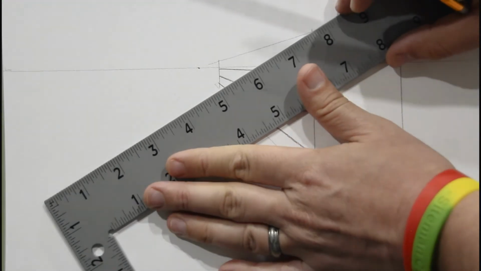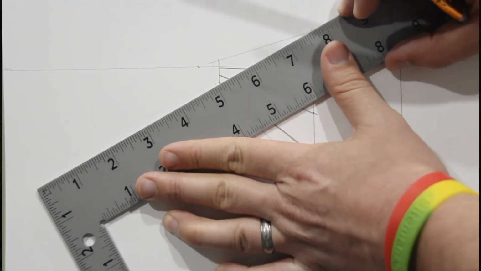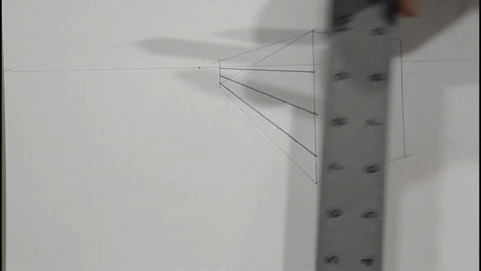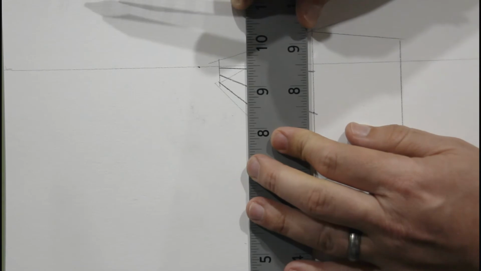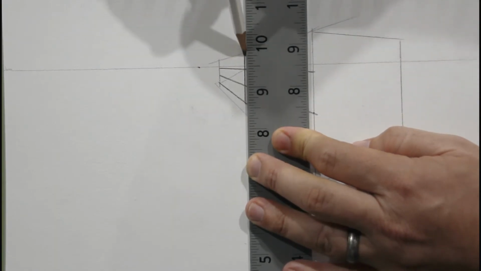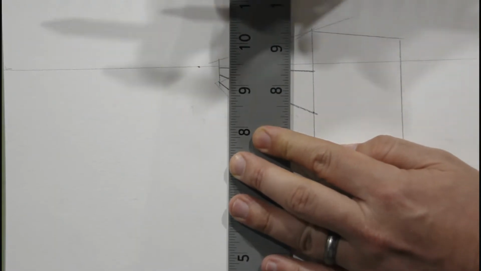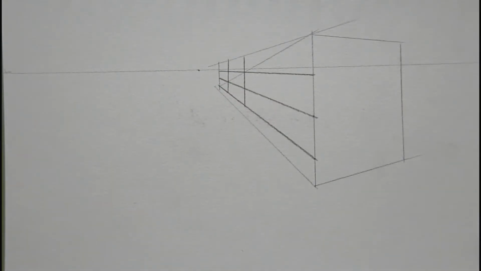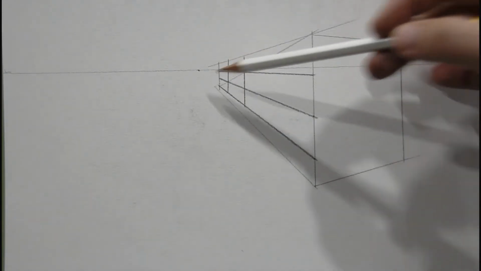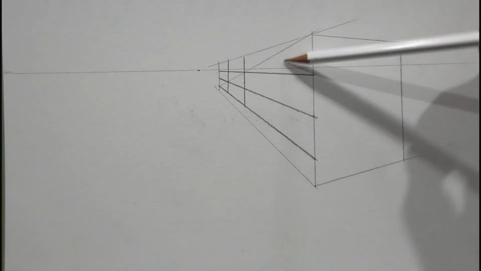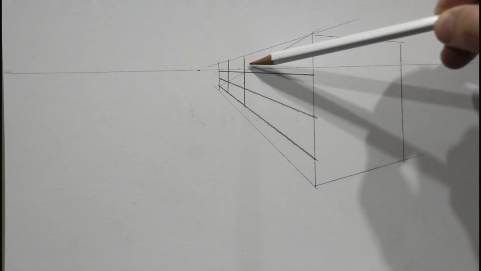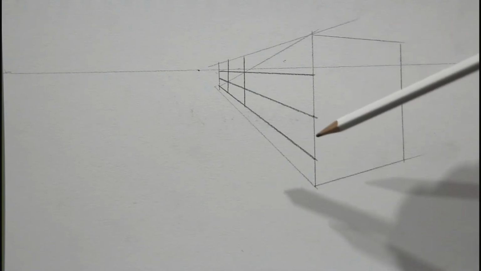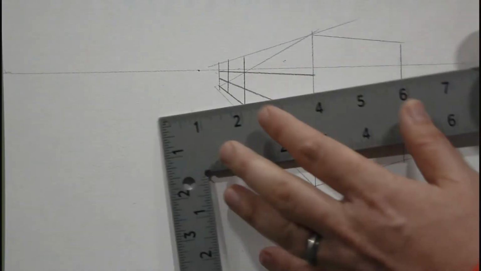So I can make a line that goes across diagonally, and everywhere that crosses, I can make a line. So as you can see, it's a grid that goes back. This goes really far back there. This section is much larger than this section, but this is what this building would look like if these were going back. And I can do the same thing this way.